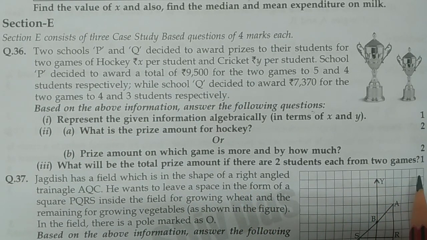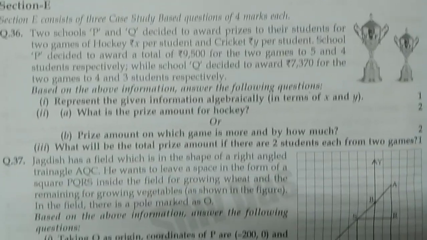So you know that it's containing total how many marks here. So you can see that 1, 1, 2, so it's a 4 marks question. There are total 3 case based studies, so it's a 12 marks section. So section E contains total 12 marks. So now come to question number 37 here.